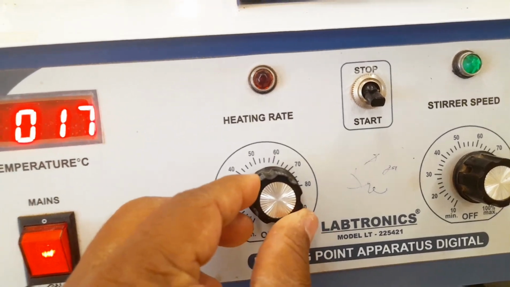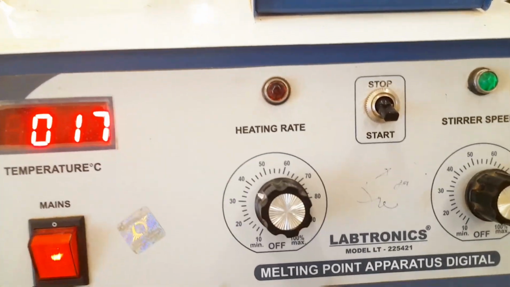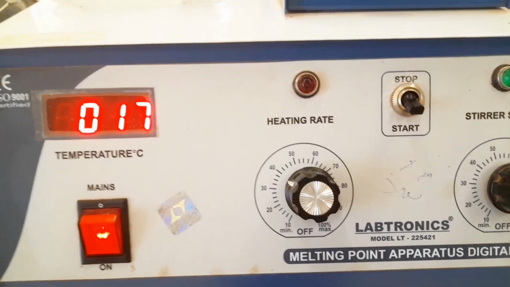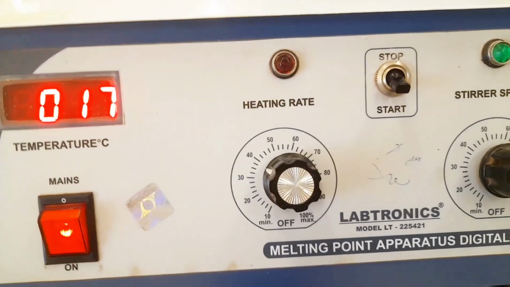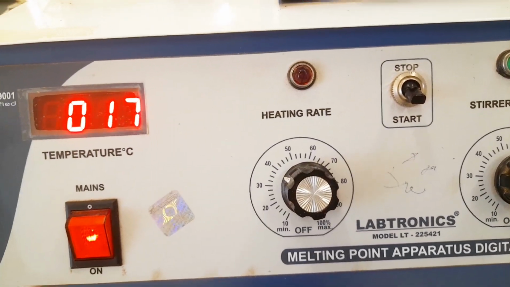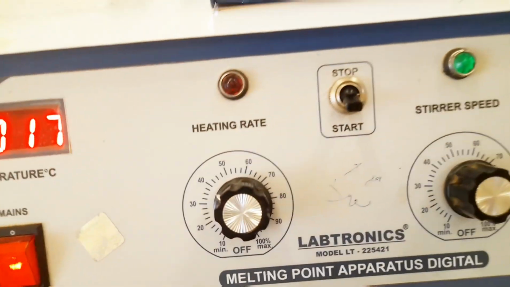We can decrease it when it reaches 100 degrees centigrade. We can decrease it a little bit, so that we arrange for every 1 degree centigrade rise of temperature over 10 to 15 seconds. We have to observe, because at any time the sample may convert from solid to liquid. Like that we have to make an arrangement.